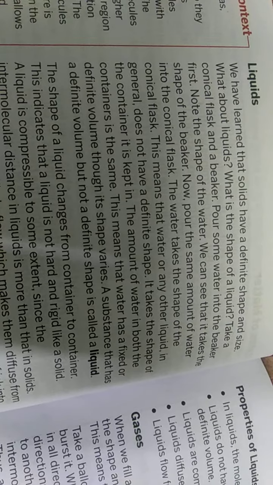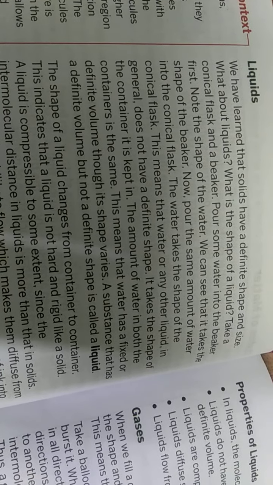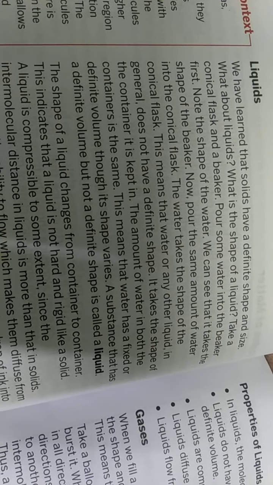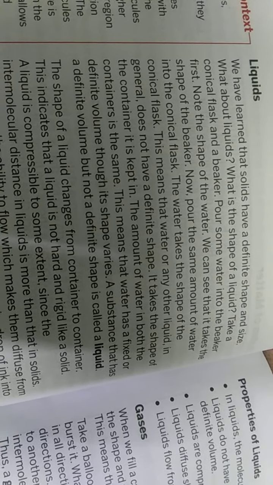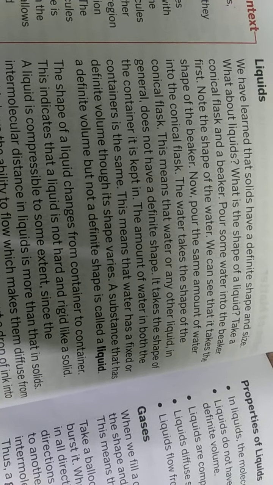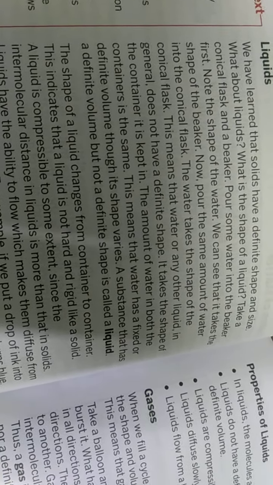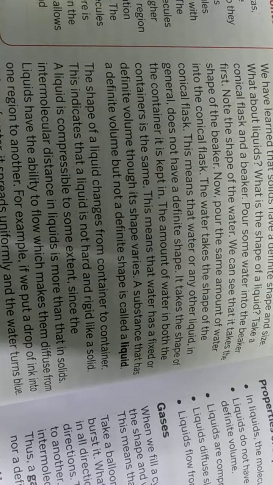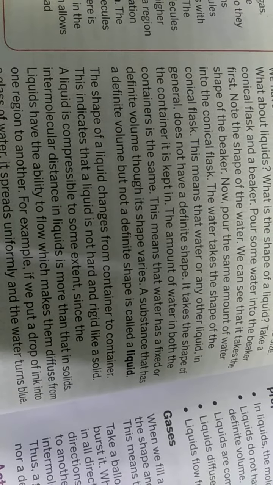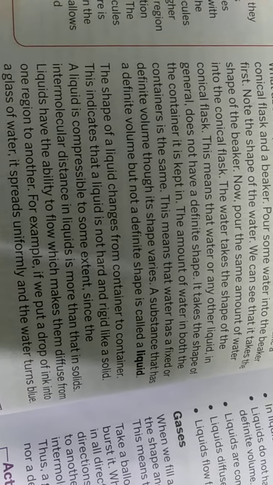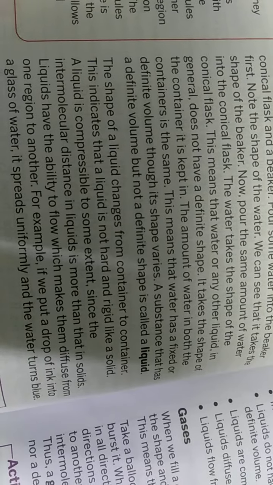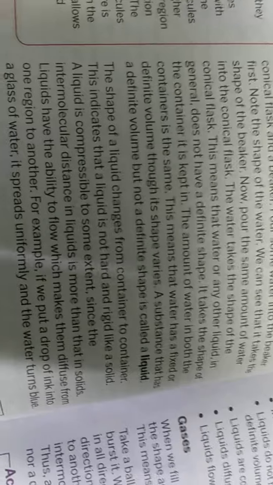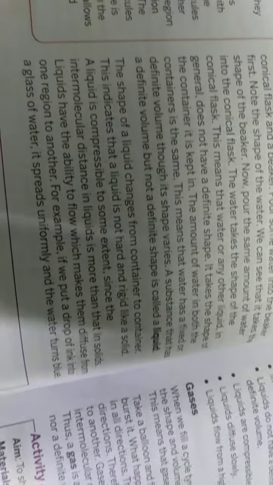Now pour the same amount of water that you have poured in the beaker into a flask. It will take the shape of the flask. So the water takes the shape of the flask. This means water or any other liquid generally does not have any definite shape. It takes the shape of the container in which it is kept. The amount of water in both containers is the same. This means that water has a fixed, definite volume, though its shapes vary. The substance that has a definite volume but not a definite shape is known as liquid.